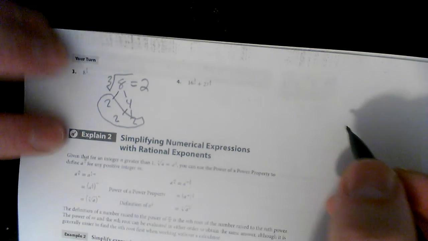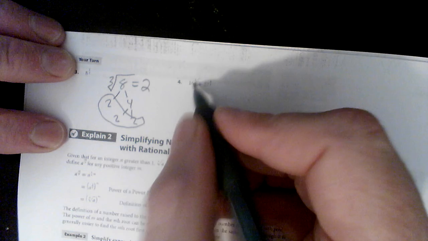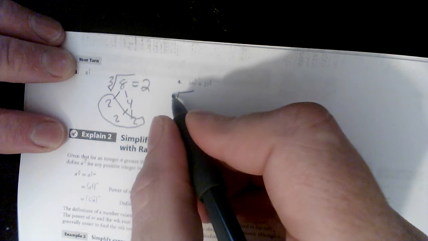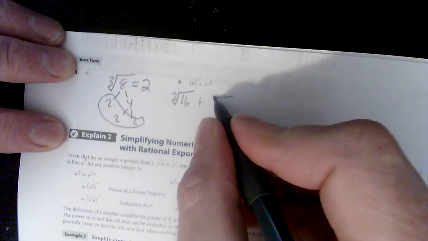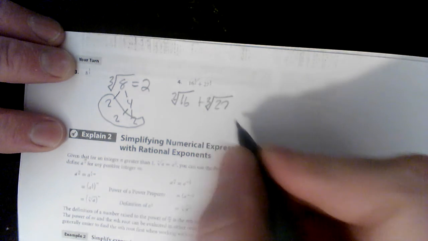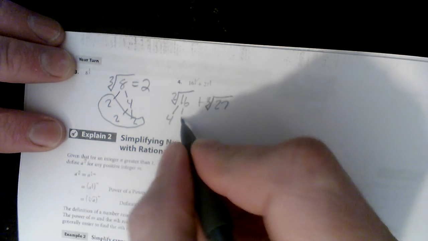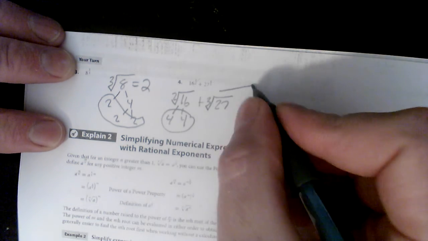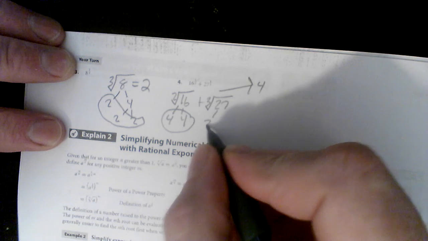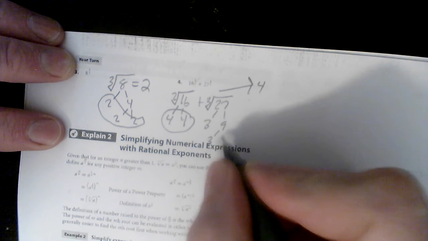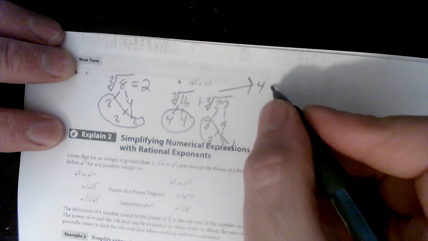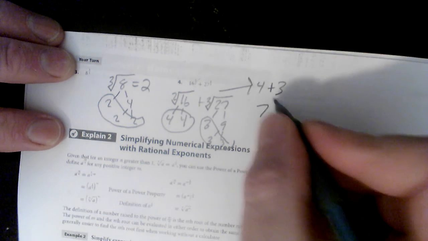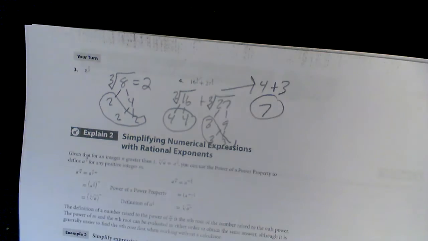And this one says 16 to the 1/2 power, which is the square root of 16, plus 27 to the 1/3 power, which is the cubed root of 27. And let's look for them. I see 16 can be 4 and 4. There are 2 like factors, so that's 4. Break 27 down to 3 and a 9. Oh my goodness, look, there are 3 common numbers. So the cube root of 27 is 3, and 4 plus 3 is 7. And so far, that's it. We're going to get into the power of a power next.